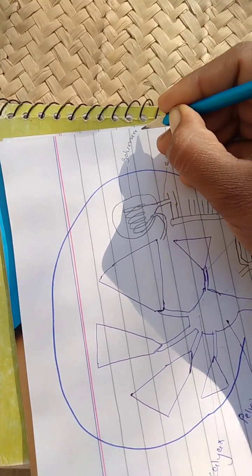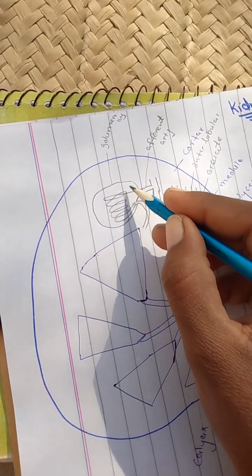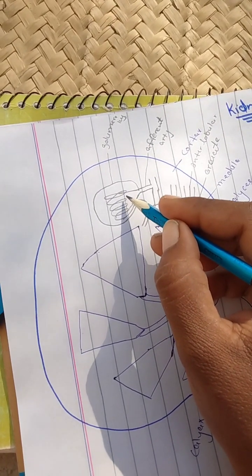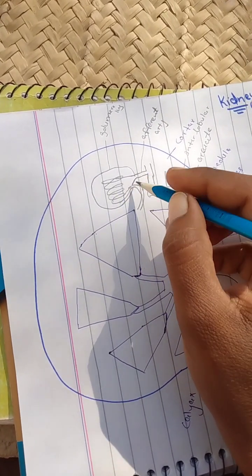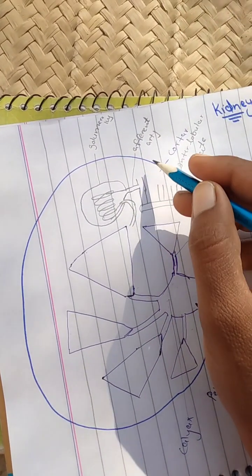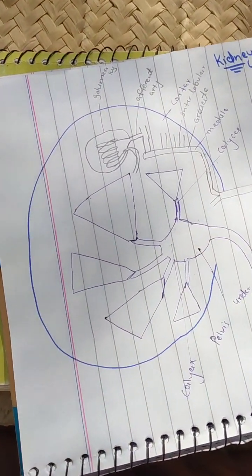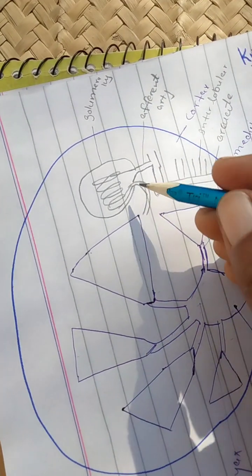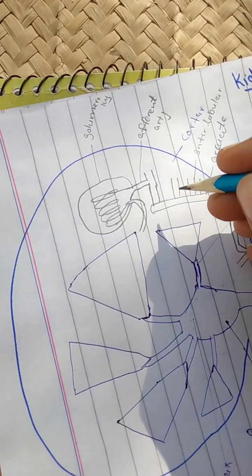The glomerulus is also called a ball of capillaries because it is ball-like in shape, and capillaries are present in this glomerulus. So the artery that carries blood into the glomerulus is called the afferent artery, and the artery that carries blood out from the glomerulus is called the efferent artery.